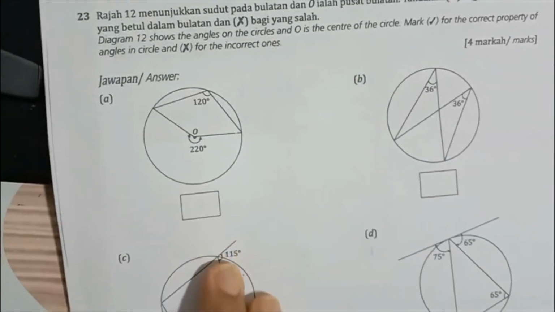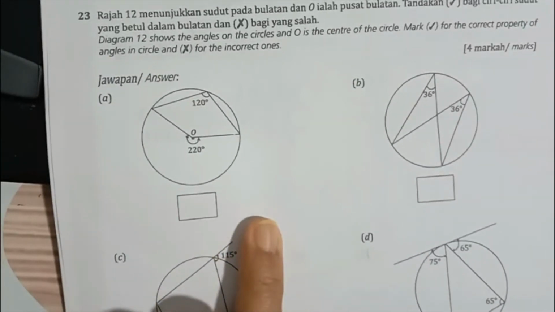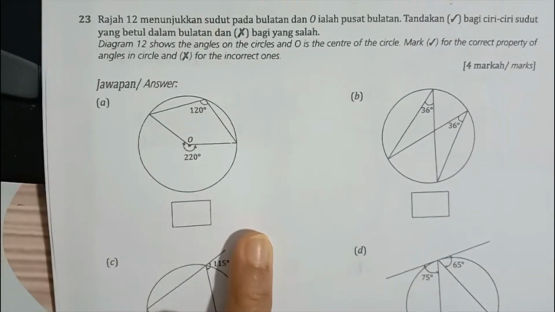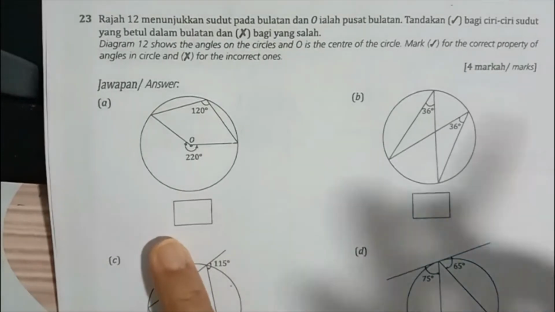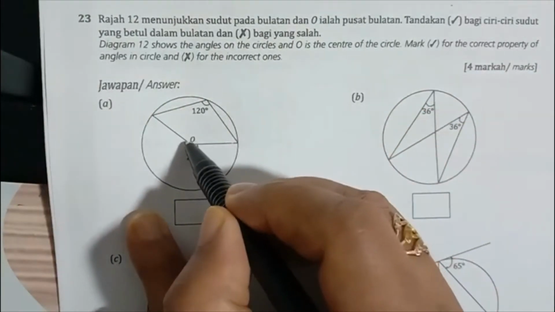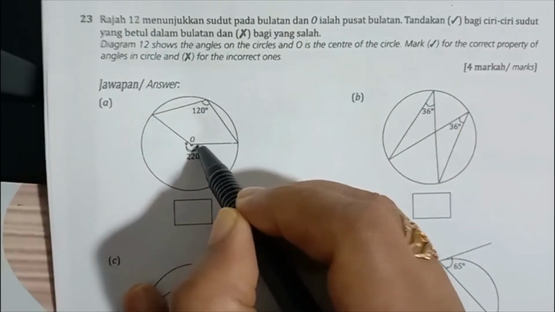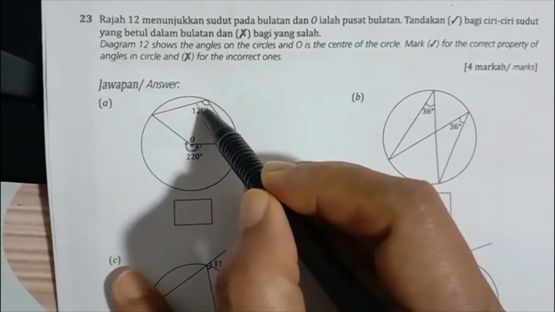Okay, diagram 12 shows angles on the circle and O is the center of the circle. Mark a tick for the correct property of angle in the circle and a cross for the incorrect one. Okay, so we have the first one, A. This is the central angle. This is the angle of circumference.